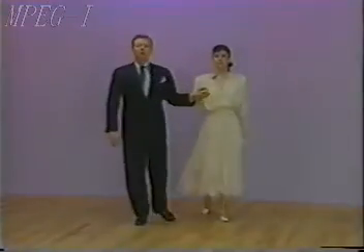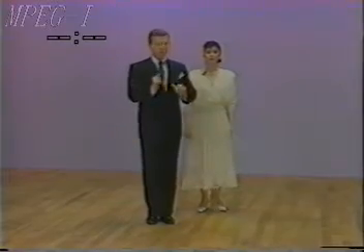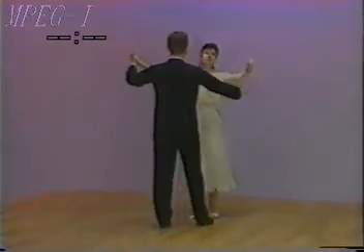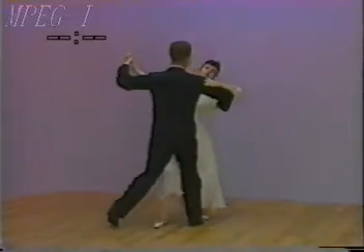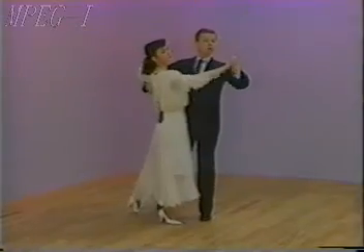And the last figure that I discussed was the impetus turn. I would like to dance that for you. 6 features to do. Good, okay, and once more.